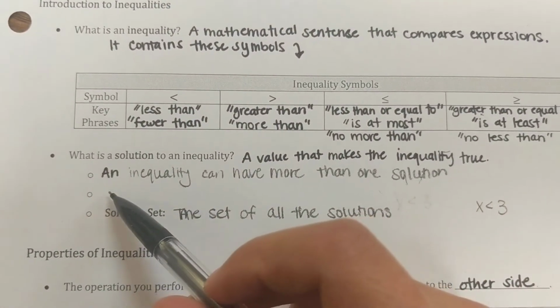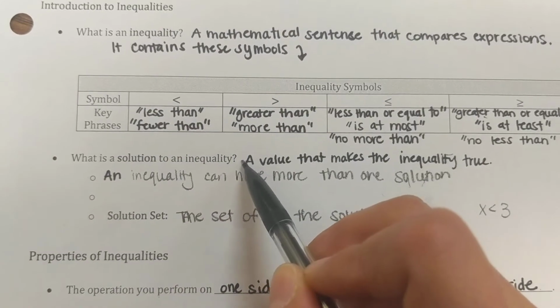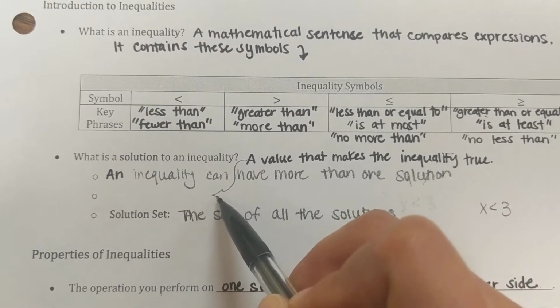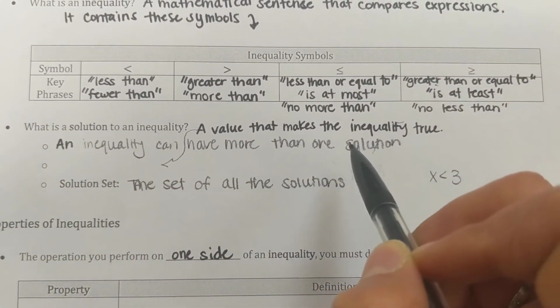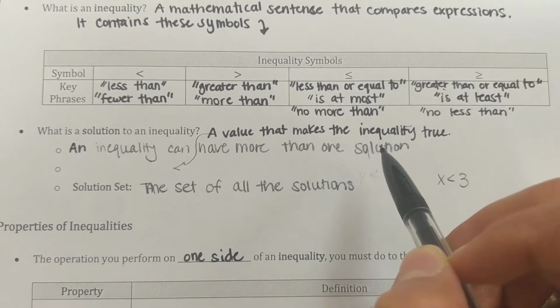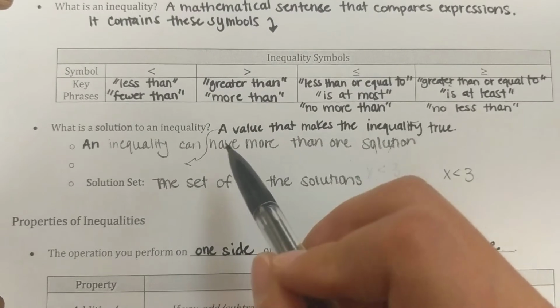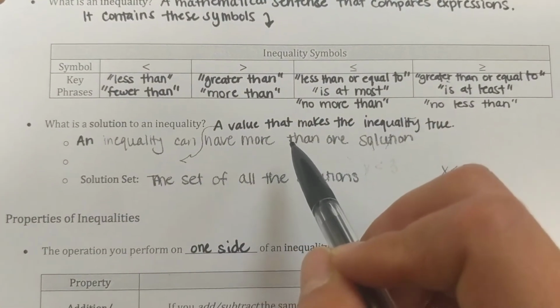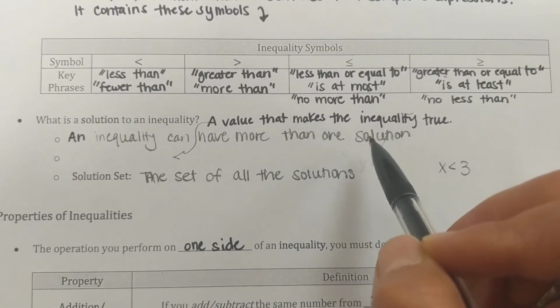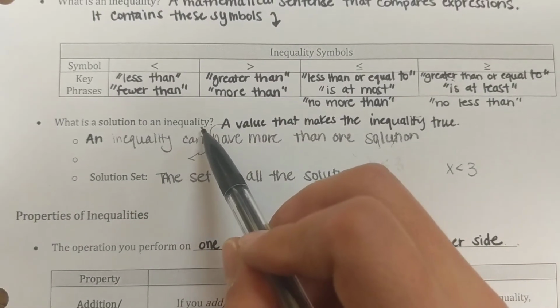And I know I have a third bullet point here. I meant to write this bullet point right here, that a value makes the inequality true. That's what it means to be a solution. What is the solution to an inequality? Well, that's just a value that makes the inequality true. Okay, so that answers this question.